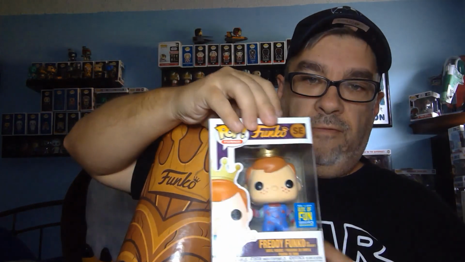Then I have Freddy as Chucky from Child's Play. And then I have, digging deep in the totem, Freddy as Rick from Rick and Morty. So you can see those items could be put together in a bundle to be sold.